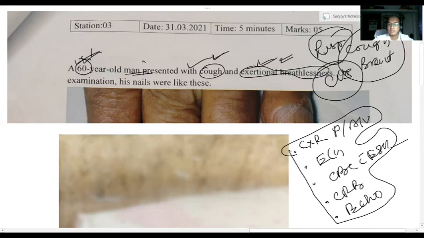Just put these investigations. A bigger list of investigations is not for this type of question, because it is an OSPE type question. You should put a smaller list of investigations, a smaller list of causes or anything else. No big list in this type of exam. So this first station is on the clubbing. The next question will be on spirometer, I think.